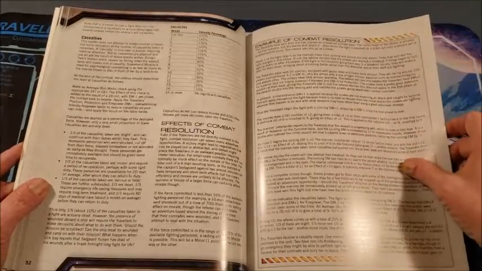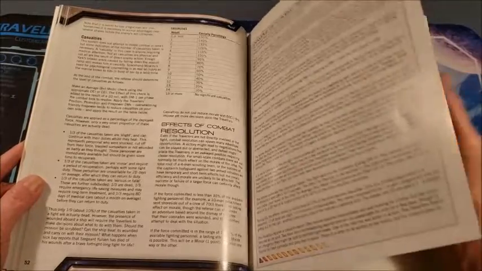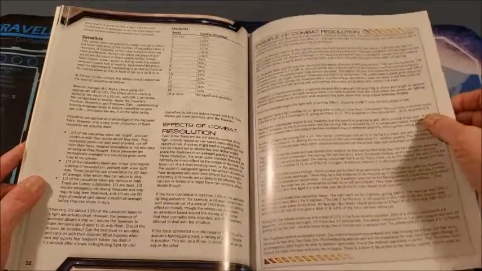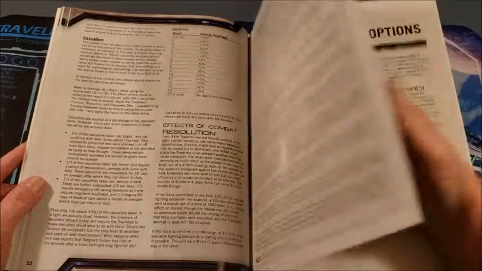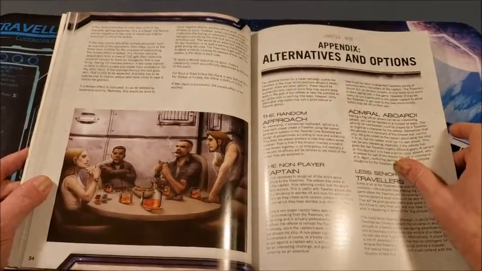Effects of combat resolution. What happened? What happened to the ship? Was there damage? Do you have to go back to a starbase and get repairs? Can you continue your mission? All those questions must be answered. And then we get the appendix, alternatives and options.